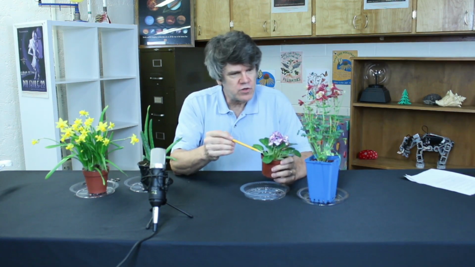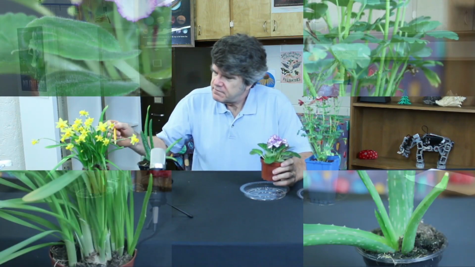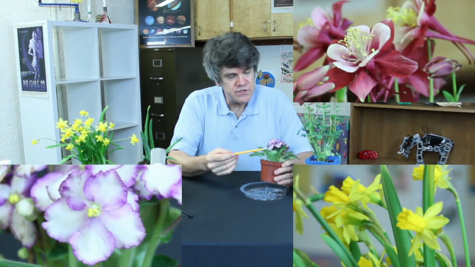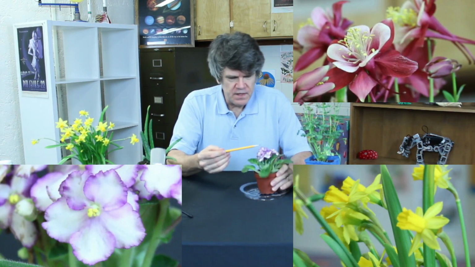Plants have many different forms of leaves. Do the leaves on your plant look like any of these? These plants also have flowers. And flowers are what plants use to reproduce. I'm going to take apart one of these flowers and show you what's inside.